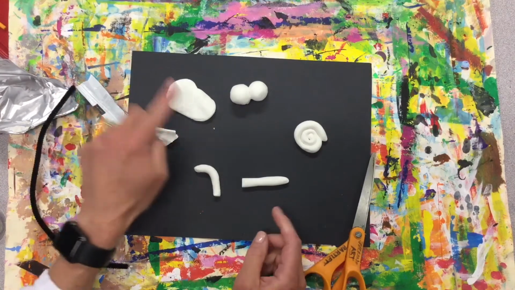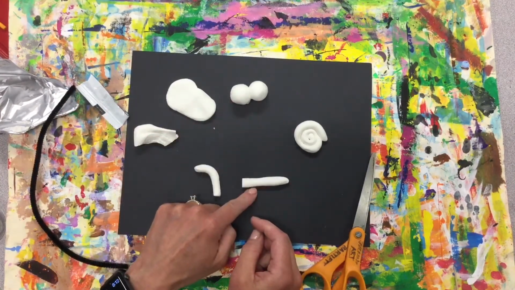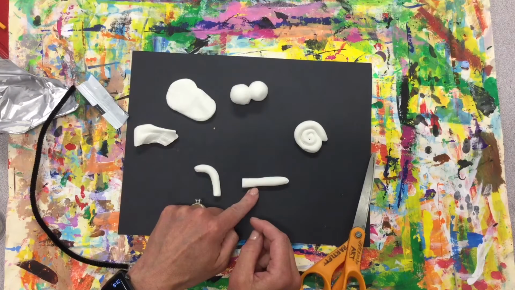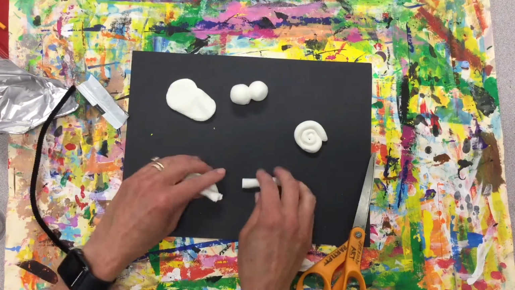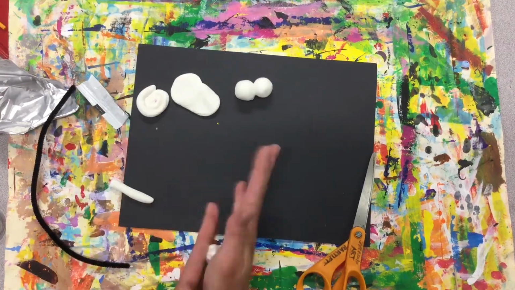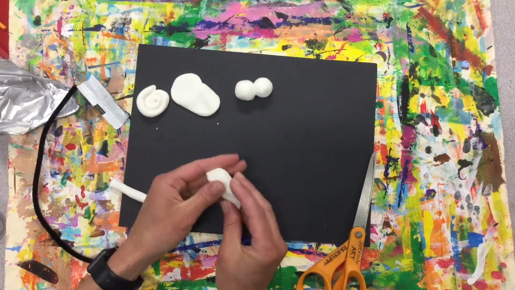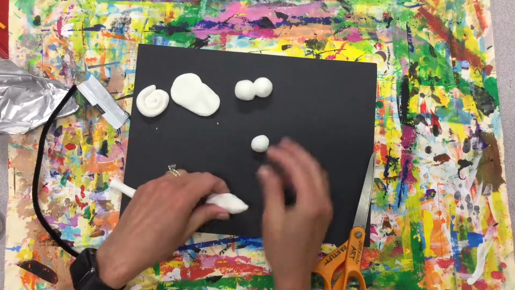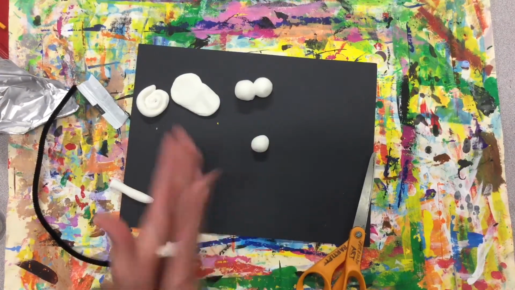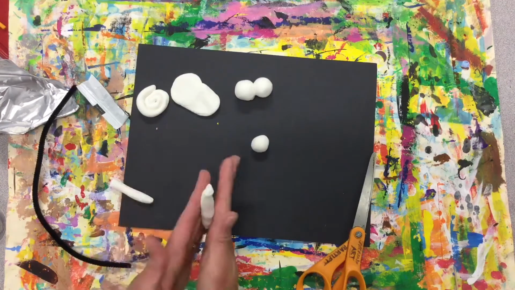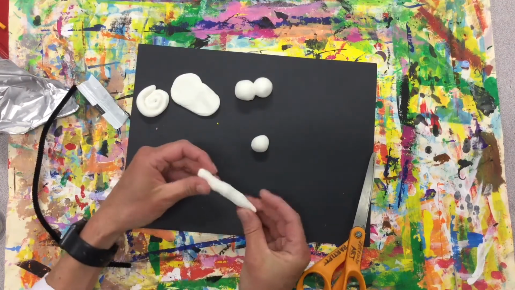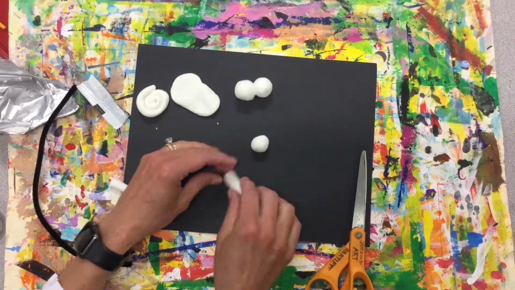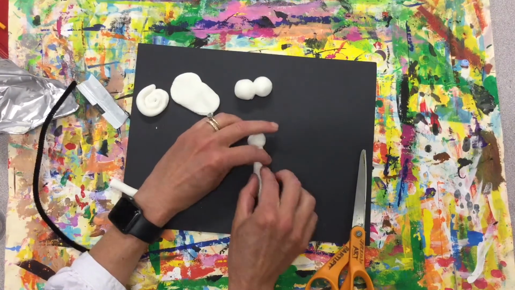So now that you know slab, sphere, and coil, look at your insect and decide what clay techniques you can use to build your insect. I love those big butterflies. So if I was doing a butterfly, I'd start with that abdomen. I think they have a thorax, abdomen, and there might be one other part. But I know that it goes to a point, so I'll roll that to a point. I can stick these together.